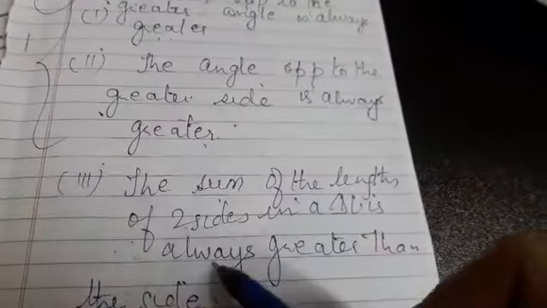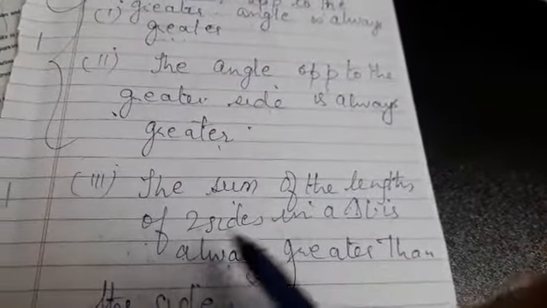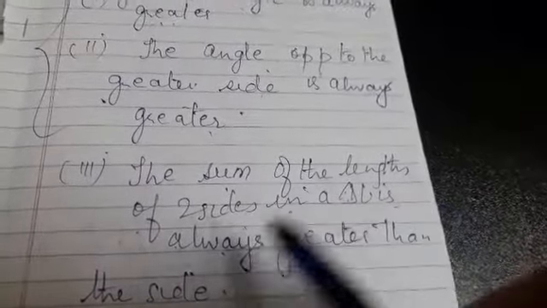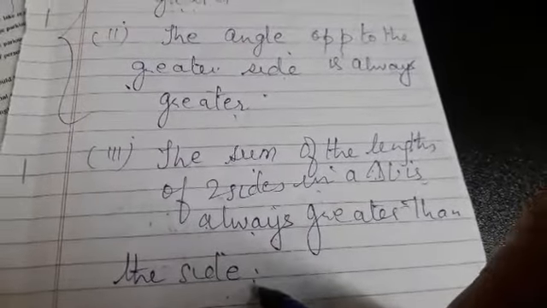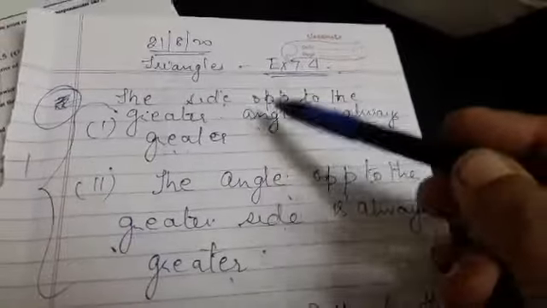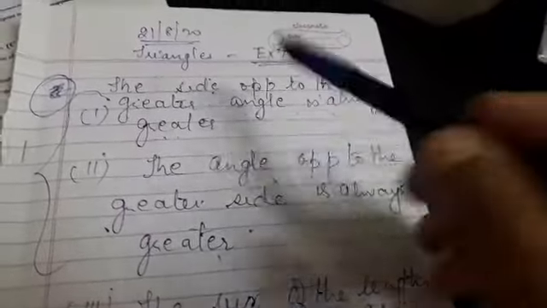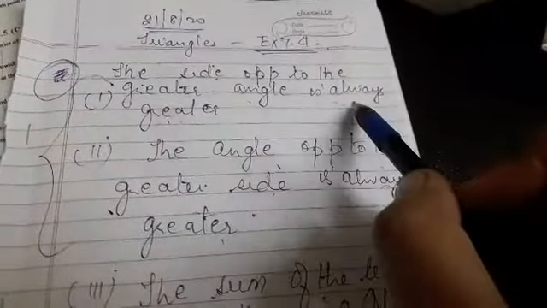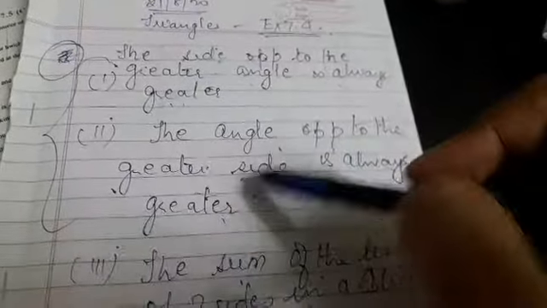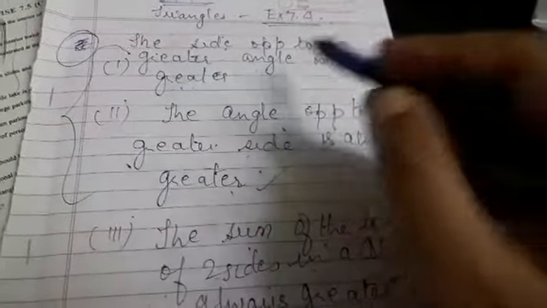And the third inequality is, the sum of the lengths of the two sides in a triangle is always greater than the third side. Most of the time we are using these two conditions: the side opposite to the greater angle is always greater, and the angle opposite to the greater side is always greater. So let's see now question number 3. Questions 1 and 2 I have completed. You can go through my videos.